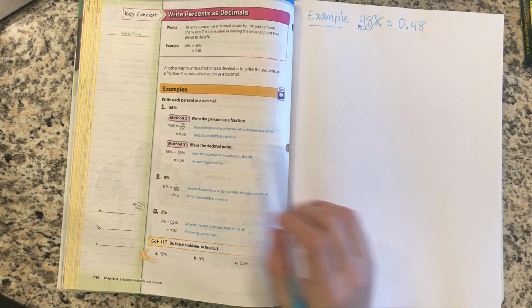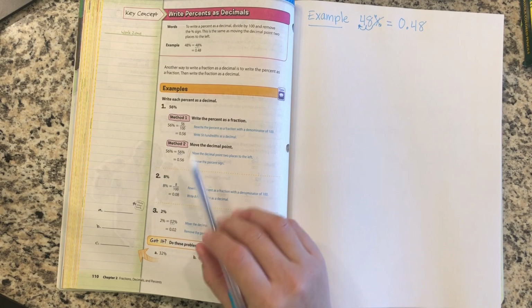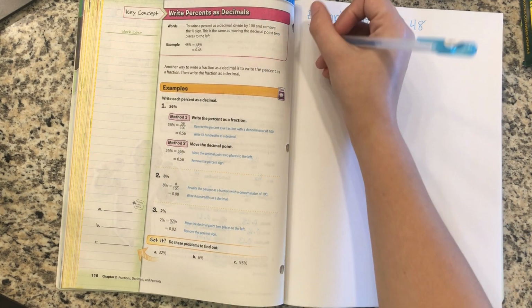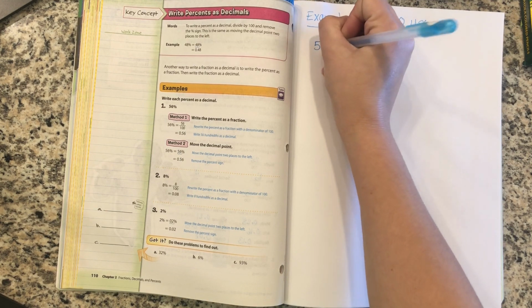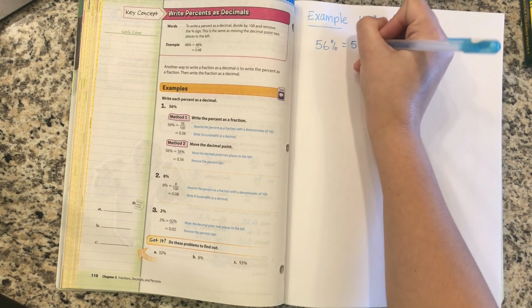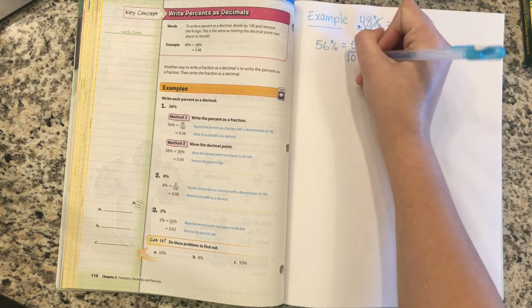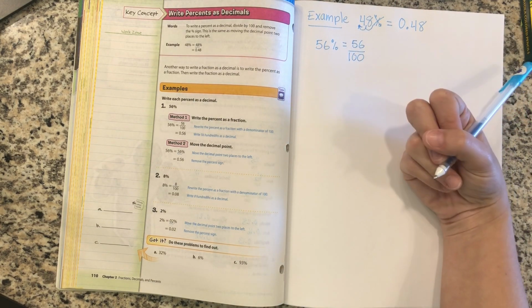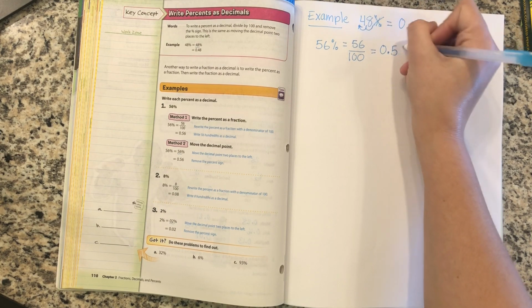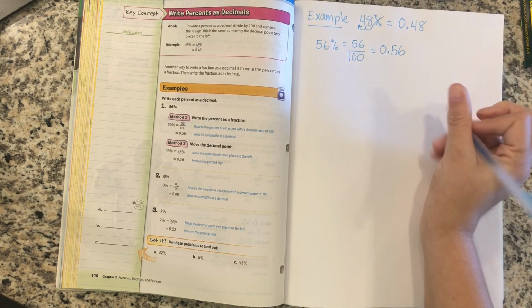So let's look at these examples. Number 1, 56%. Our first method would be to write the percent as a fraction. So if we have 56%, we know that that equals 56 over 100. And we know that that equals 56 hundredths.